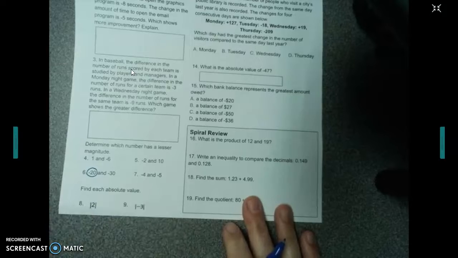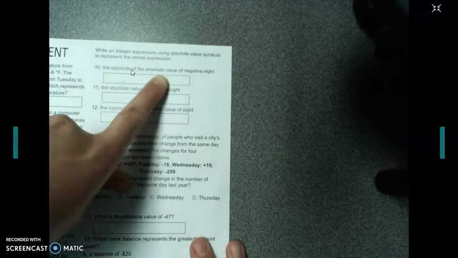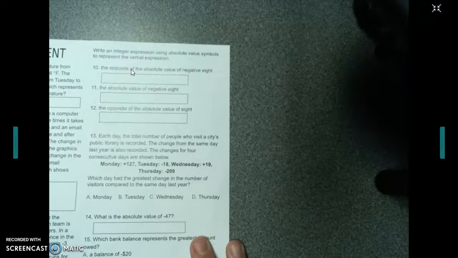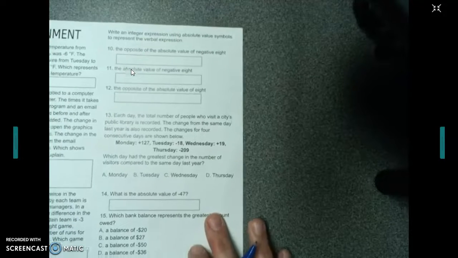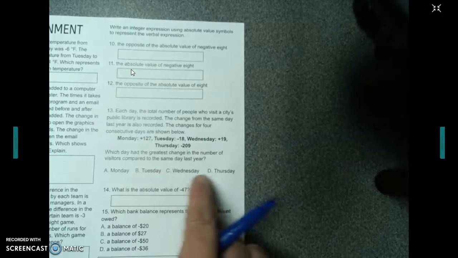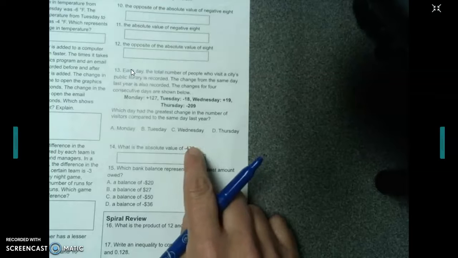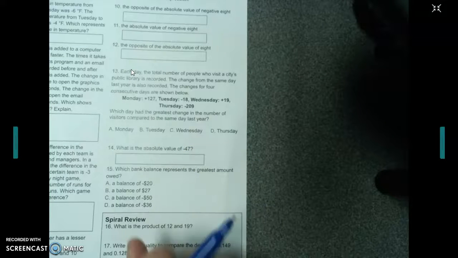These are just finding your absolute value. The opposite of the absolute value of negative 8. If you have some trouble with that, make sure you're asking someone in your group or you're coming to me because it is a little bit complicated of wording. For number 13, you're using this information right here, and then you're going to circle your answer. You're going to put your answer to number 14 right here in the box. 15, you're going to circle your answer.